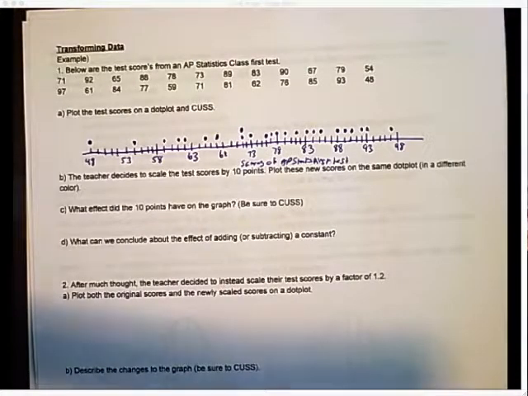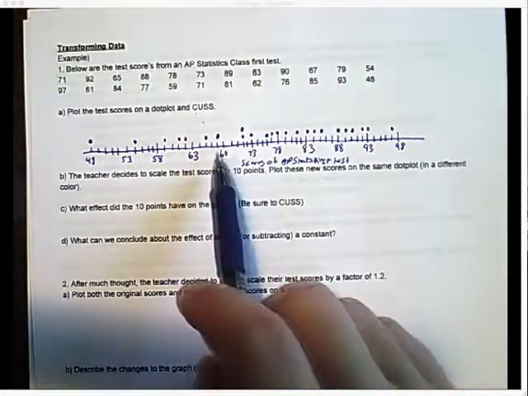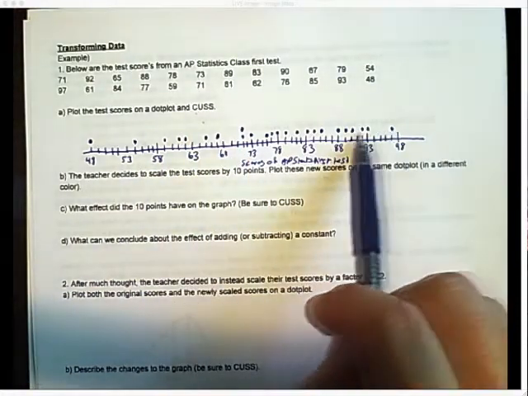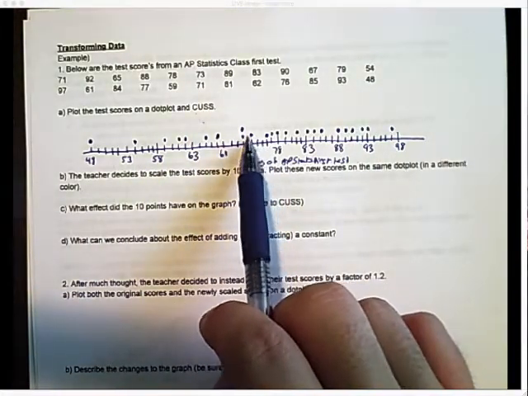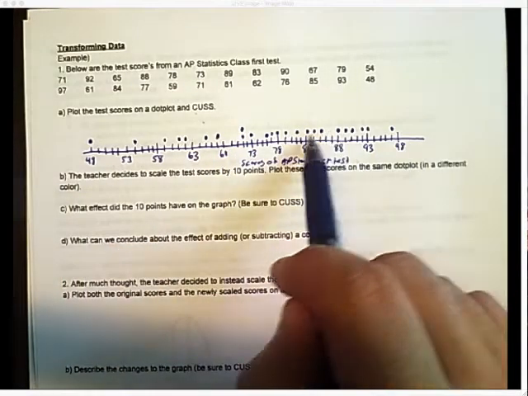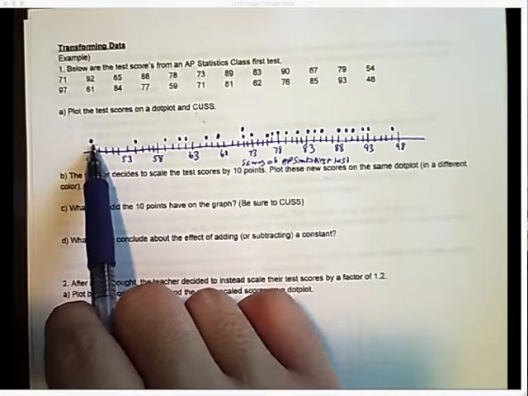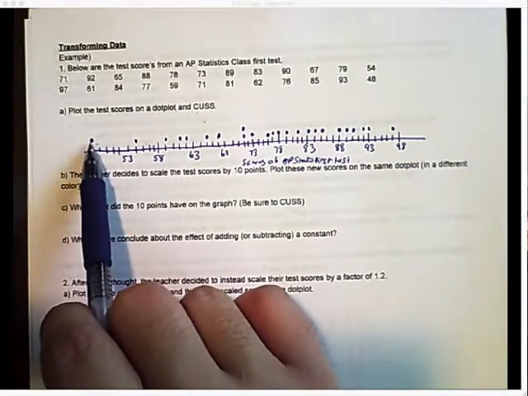All right, and for purposes of time, I'm not going to discuss this, but I could look at this and try to find where's the center. I could talk about the center. I could talk about unusual features. The data here looks pretty close to each other. This value might be an outlier, so I could calculate if it was or not.